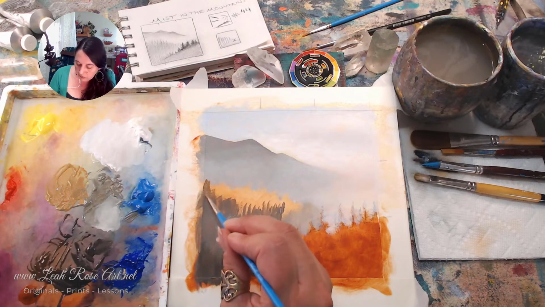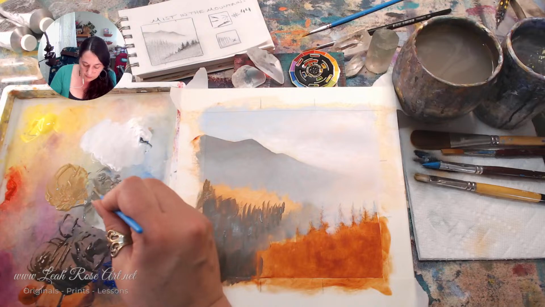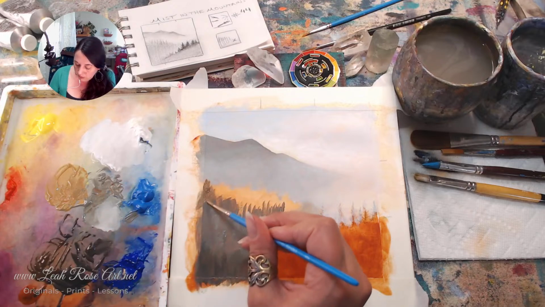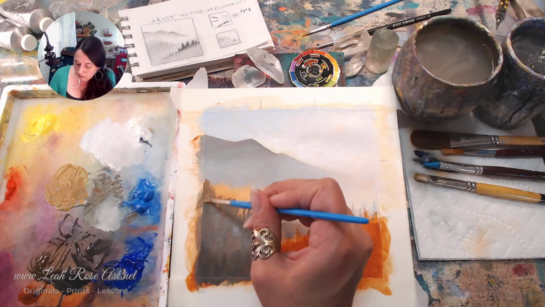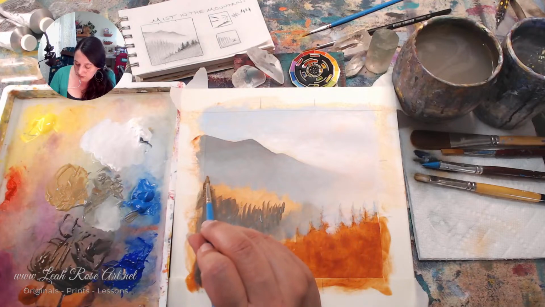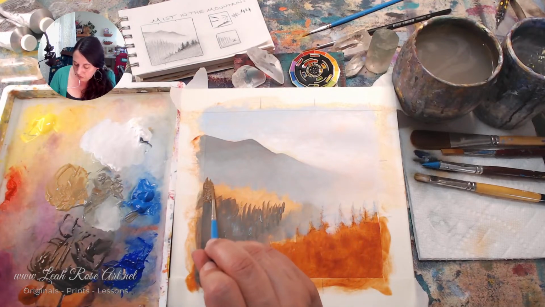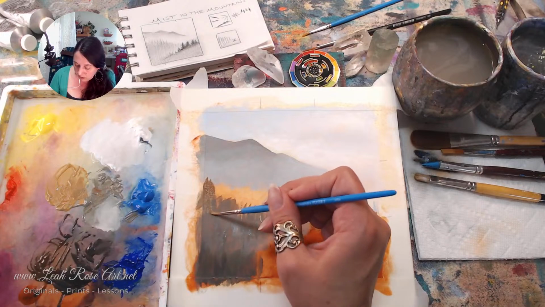So these trees are going to be kind of out there in the distance. So I am going to be just putting some vague vertical shapes in it and trying to make sure they don't replicate too much.